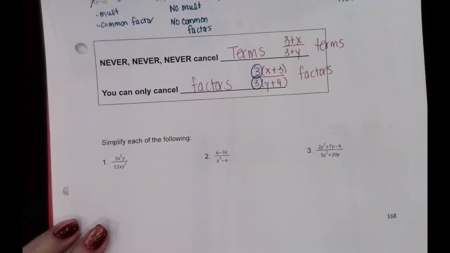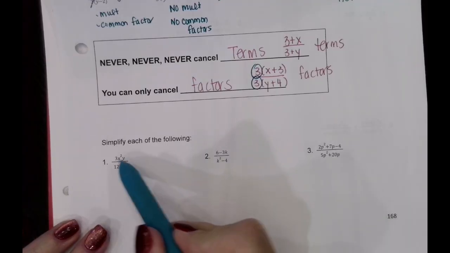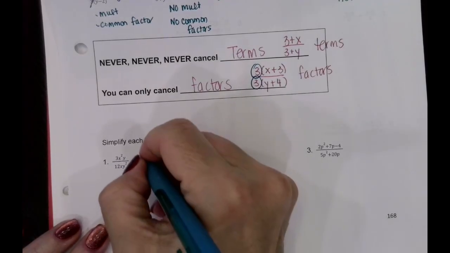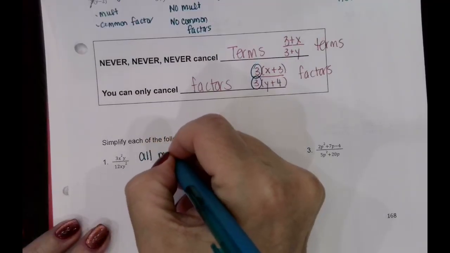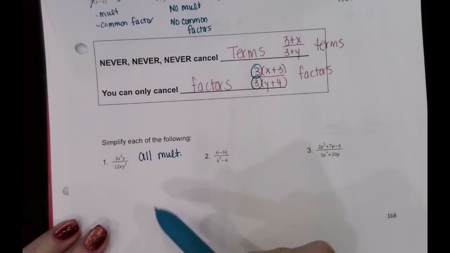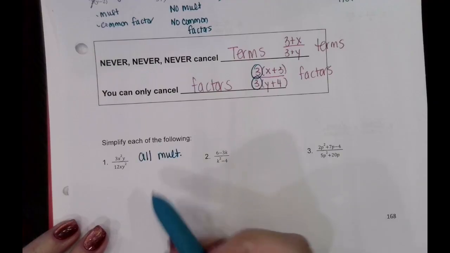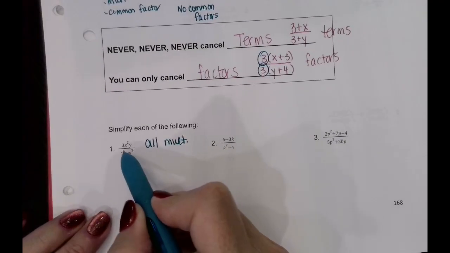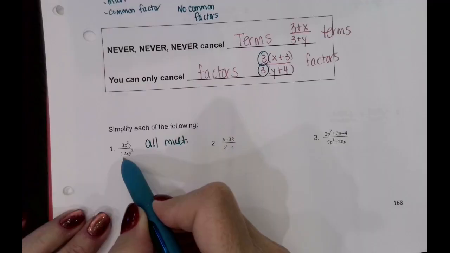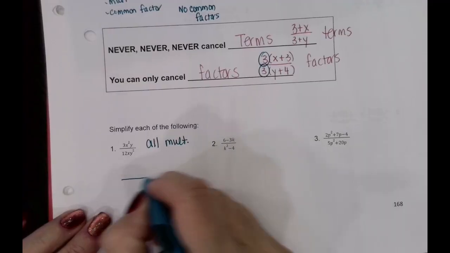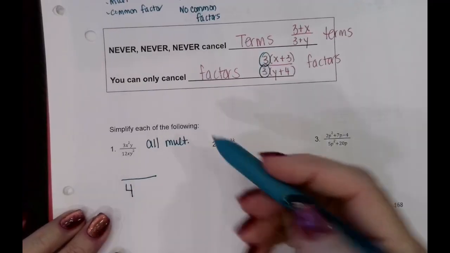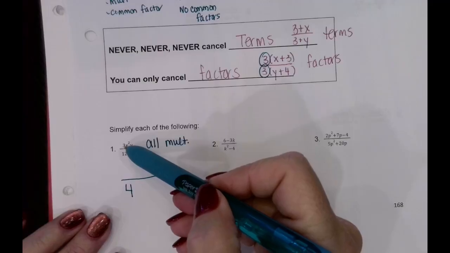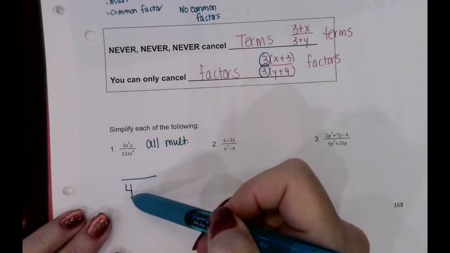So if we look at something like this, everything is multiplied together. So this is all multiplication. So if it's all multiplication, then we can start canceling things. So we want to look at this. We've done this before. We did this when we did exponents. So we have a 3 in the top and a 12 in the bottom. So here we're really dividing. So we end up with a 4 in the denominator. 3 divided by 3, 12 divided by 3 gives us a 4.